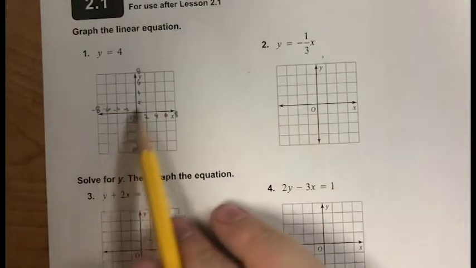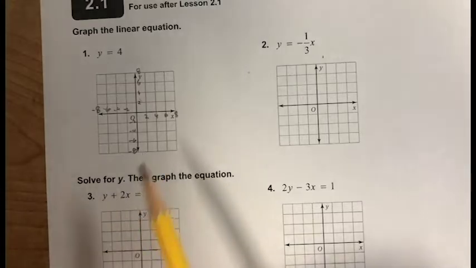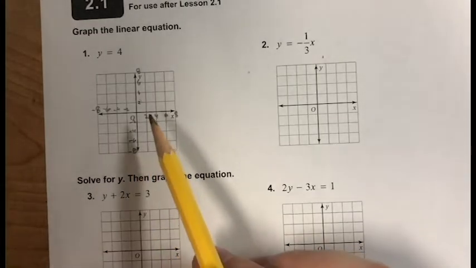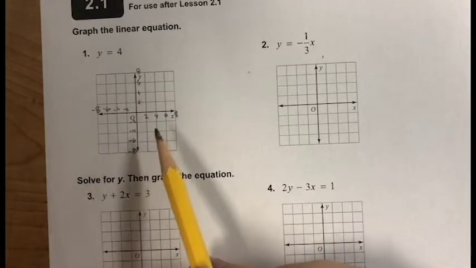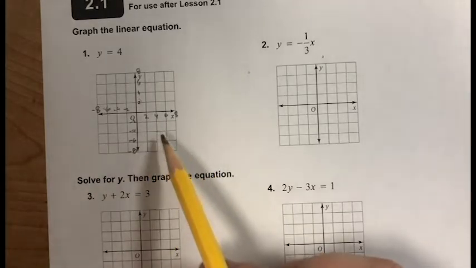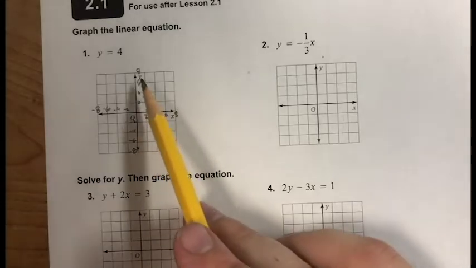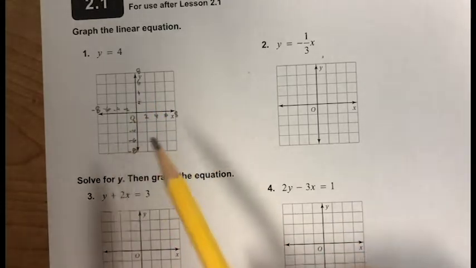So I've labeled my axis. Now, what did you notice about my labeling? Notice that I counted by the same spacing, the same number. I counted by twos. So that's very important when graphing, making sure that these are counting in the same spacing.